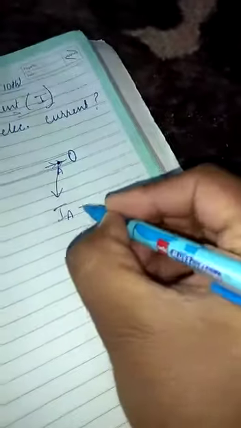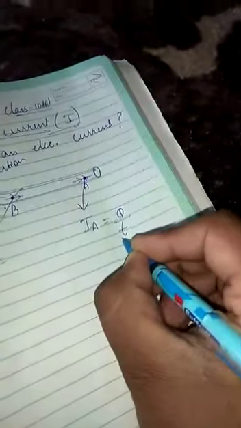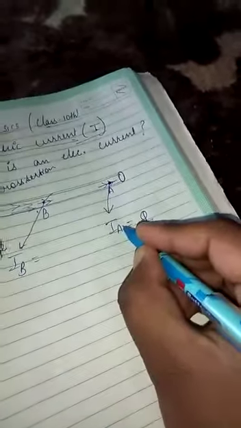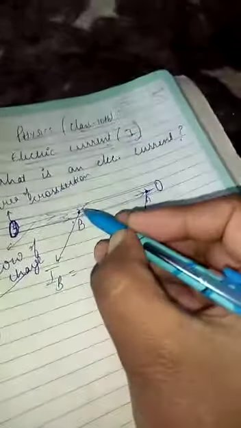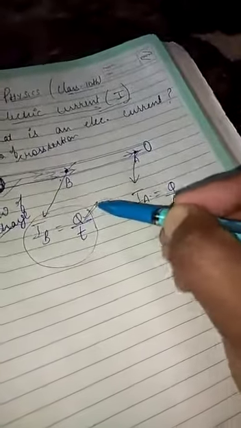It means here the flow of charge per unit time, in a given unit time, that can be 1 second, 1 minute or 1 hour, is less than here. It means here the flow of charge per unit time is more. That's why here the electric shock or electric current is more. So we got the definition. Then what is electric current? Simply a flow of charge per unit time. This is what we call an electric current.